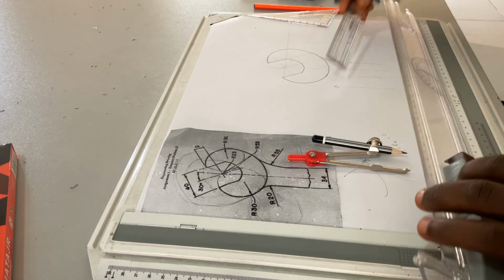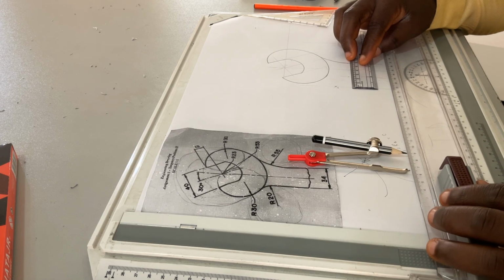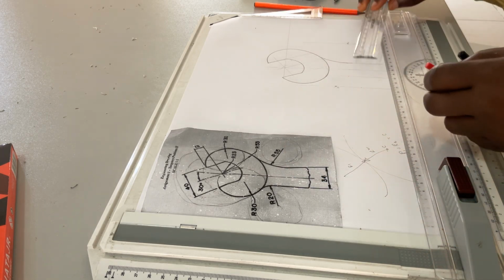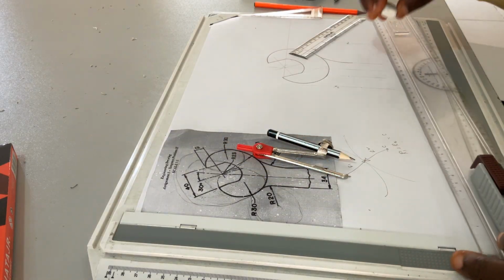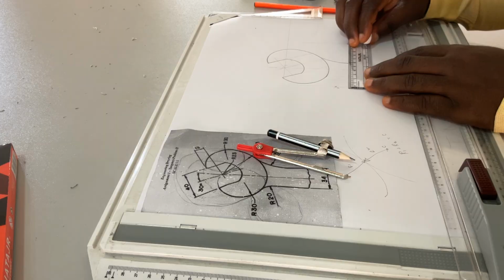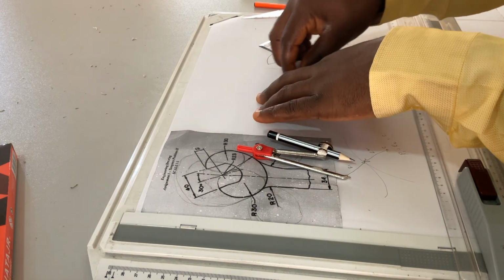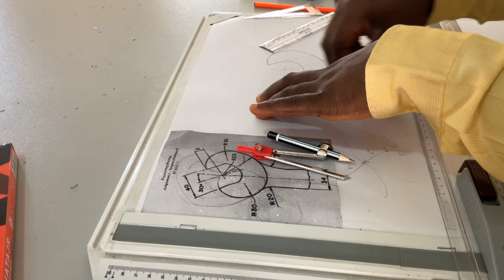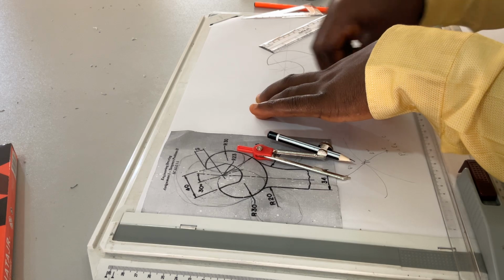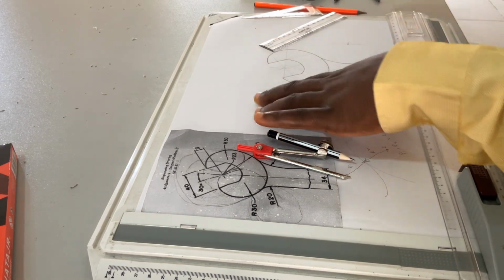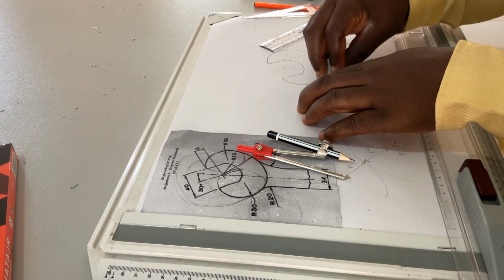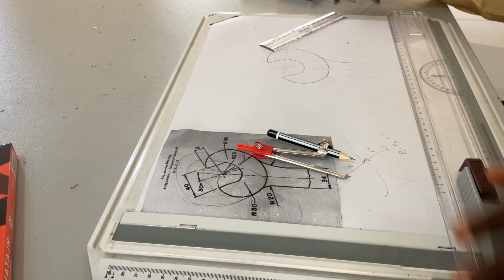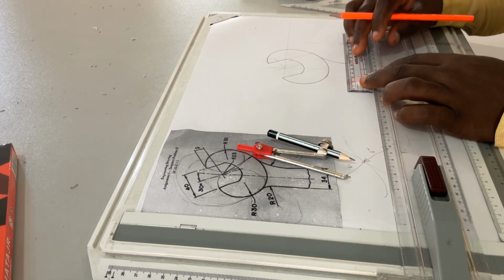Oh, sorry, I measured 25 here. So I have to do that again because it was a mistake of measurement. When you make a mistake, you clean it neatly like this, so that nobody will see anything has been cleaned. That's why you must draw your construction in thin lines.